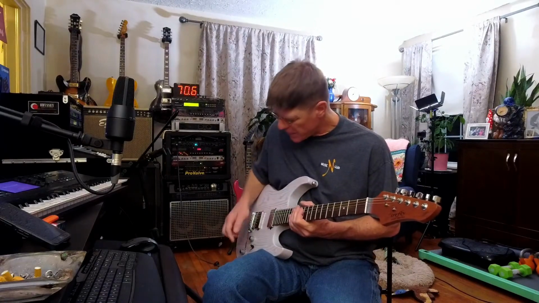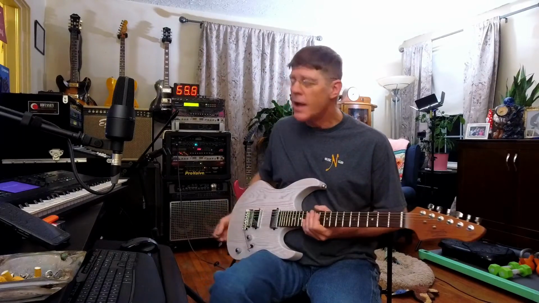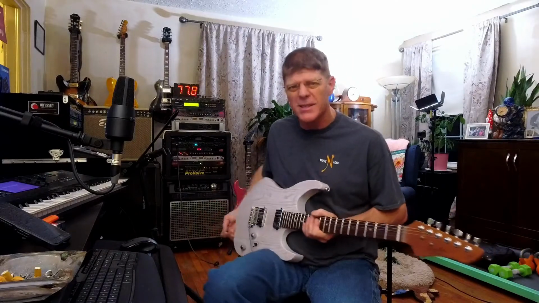Beautiful tone. Go up to our neck position. What's this, hon? Jerry said body shape is straight up Ibanez. Yeah, it is definitely Ibanez looking.